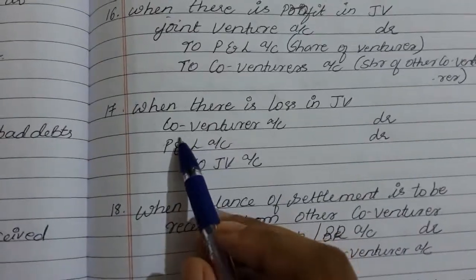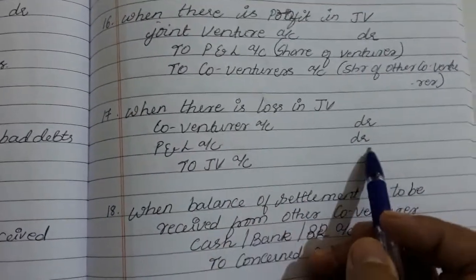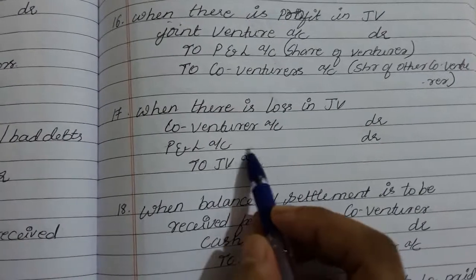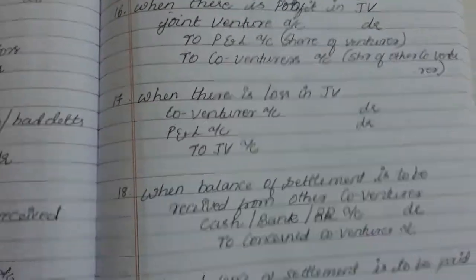So at that time what happens? Co-venturers account debit to profit and loss account, the same way, then to joint venture account.